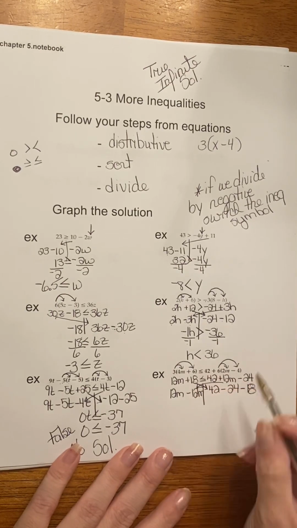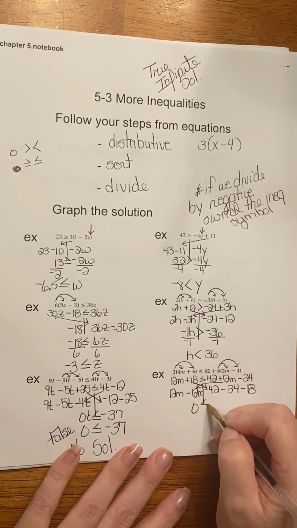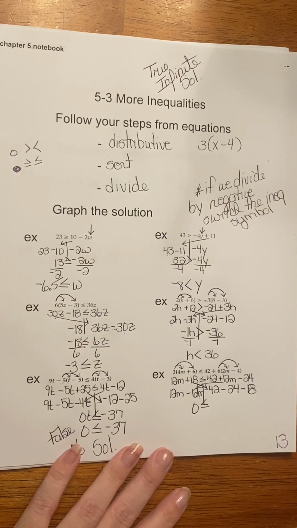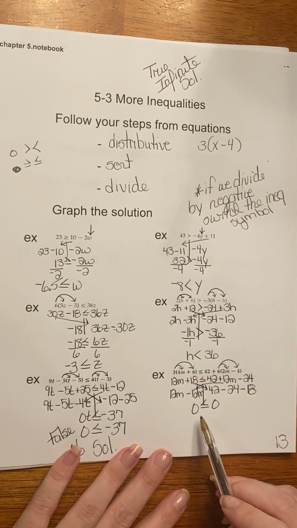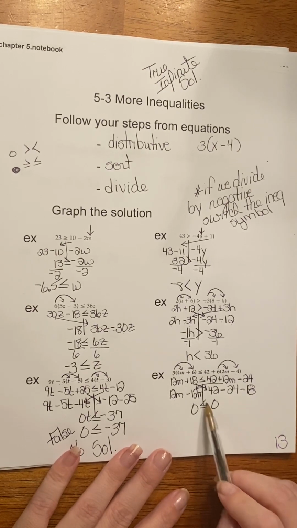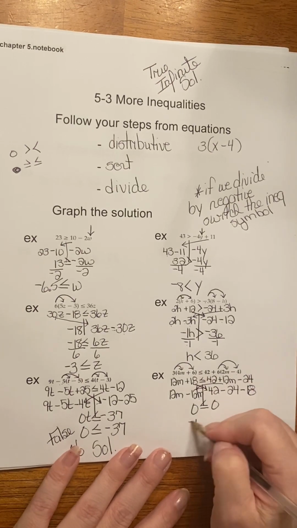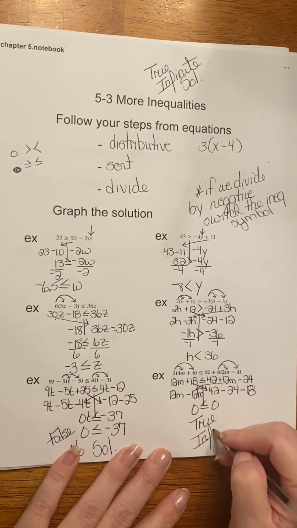So you can already see what's going to be happening. These are going to cancel out, leaving us with 0. Over here, we might need to grab our calculator. We're going to have 42, subtract 24, subtract 18, and we're going to get 0. So again, we have to find out if this statement is true or false. 0 is less than or equal to 0. So this is a true statement. So this is considered an infinite solution.